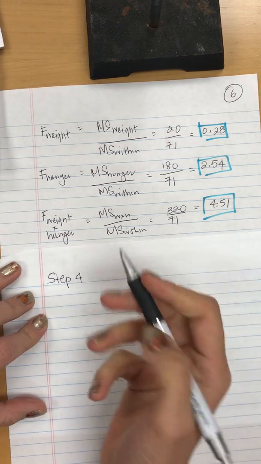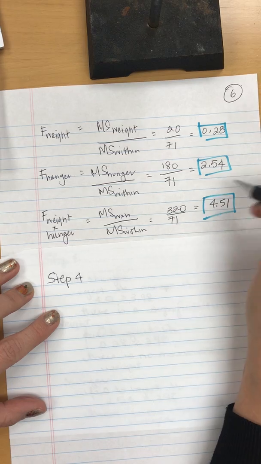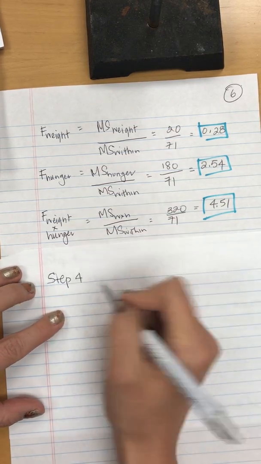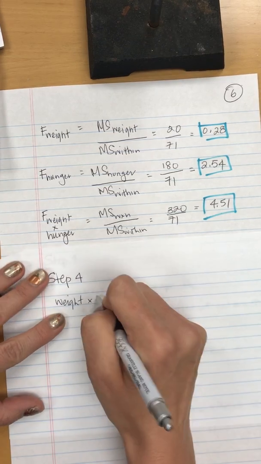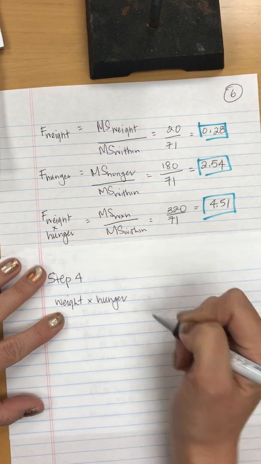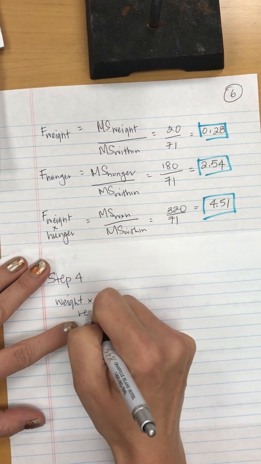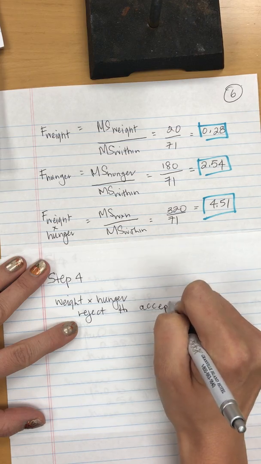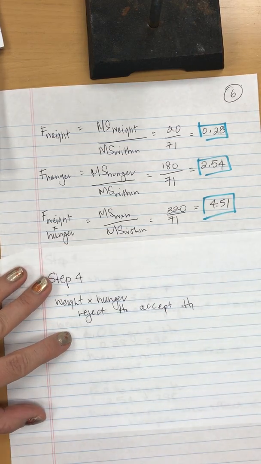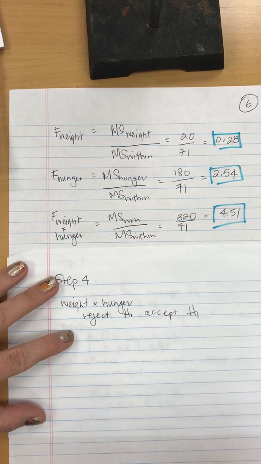So step 4, we are going to do first the interaction. You always want to do the highest order effect first. So the weight cross hunger interaction, the decision is we reject the null and we accept the alternate. That's the decision. Now we want the evidence.